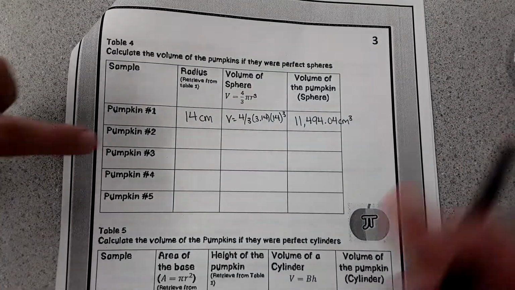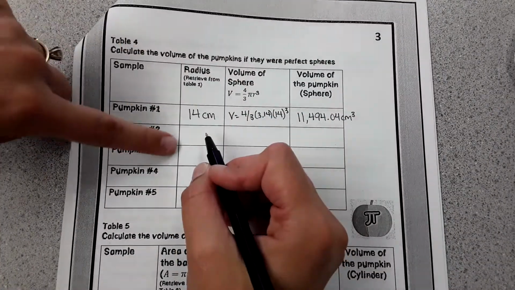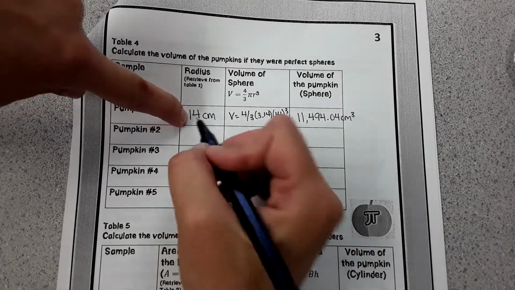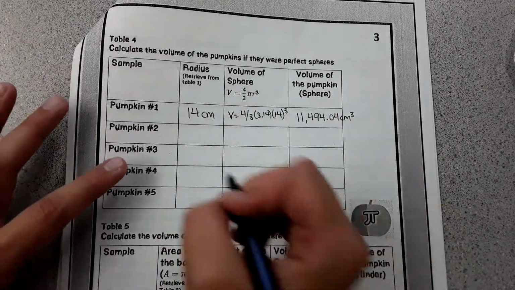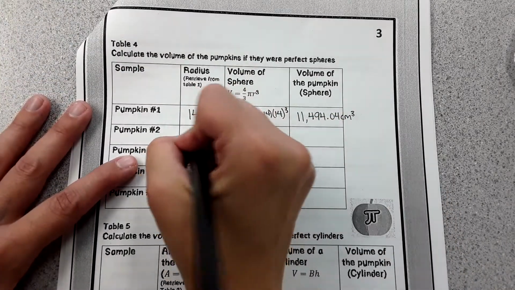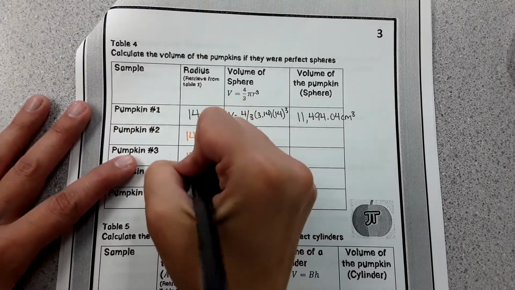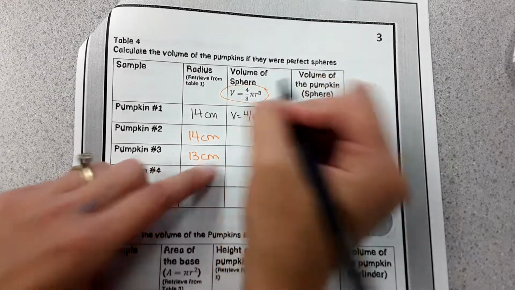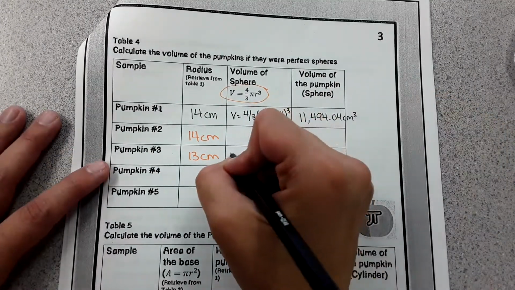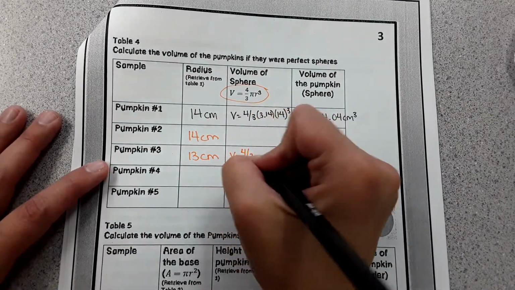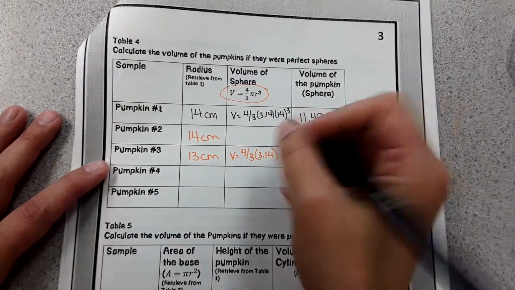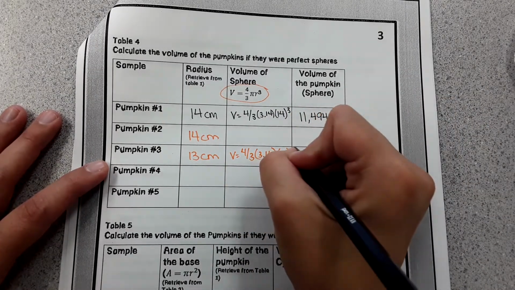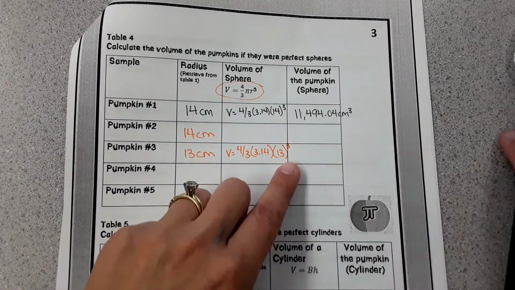And similar process where you take the number from the first table. Pumpkin 1 had a radius of 14 centimeters. Pumpkin 2 had a radius of 14 centimeters. Pumpkin 3 had a radius of 13 centimeters. So then we're going to plug it into the equation for volume of a sphere. Volume equals 4/3 times 3.14 times 13 cubed. And then we'll solve this.